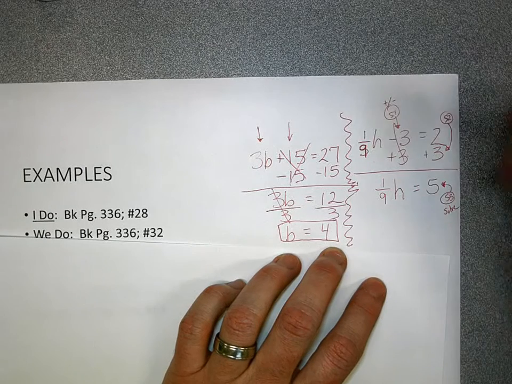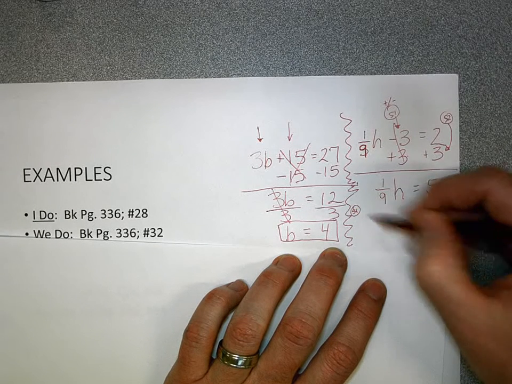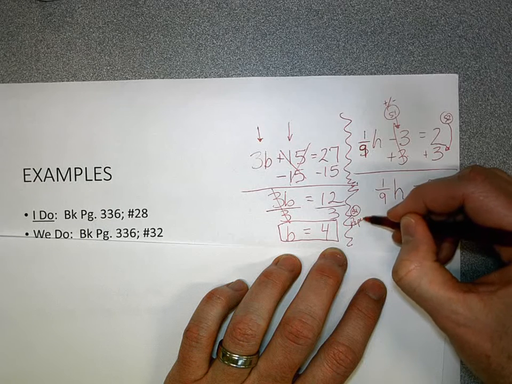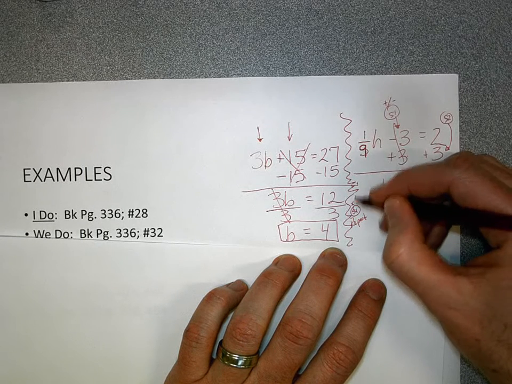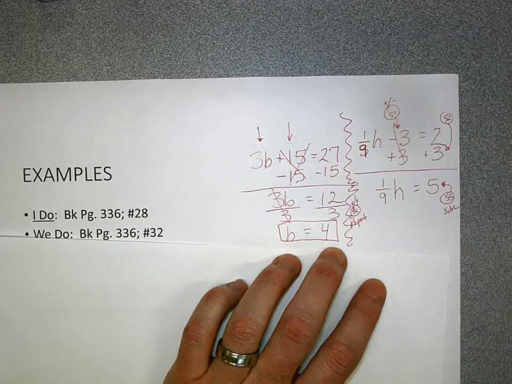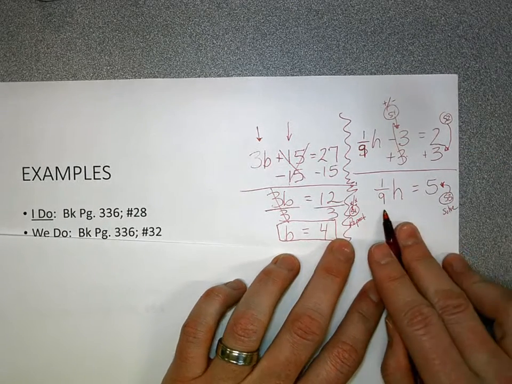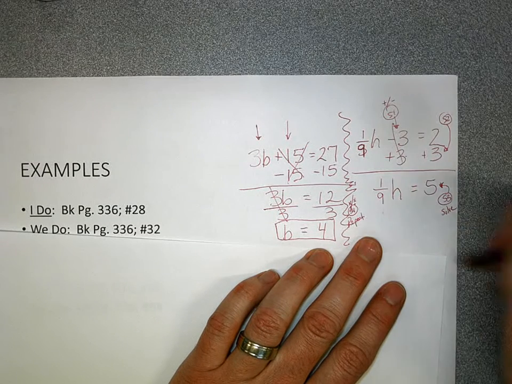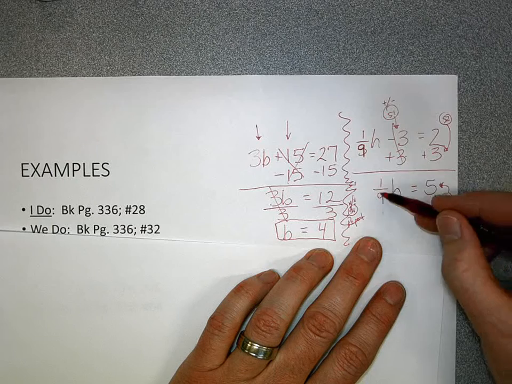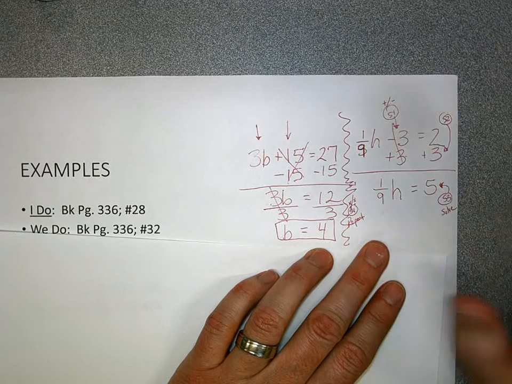So here we go. Step 4, and here's all I'm going to put. You're going to repeat the same steps. This time, though, with multiplication and division, your multiplicative inverse. This is just last Friday's homework. So remember, h is being multiplied by 1/9. We can divide by 1/9. But remember how we cut out the middleman, right?